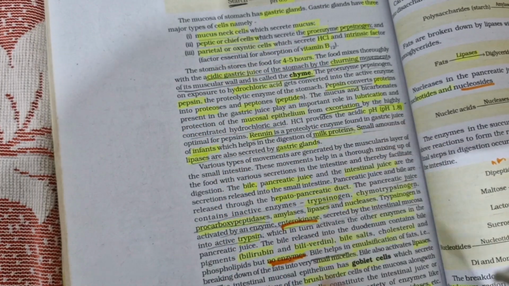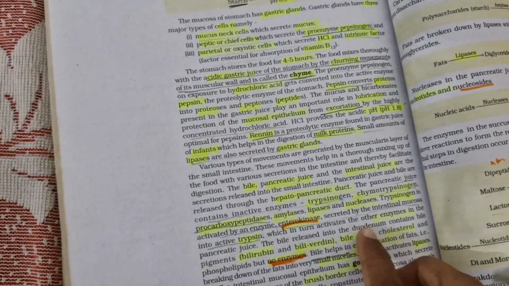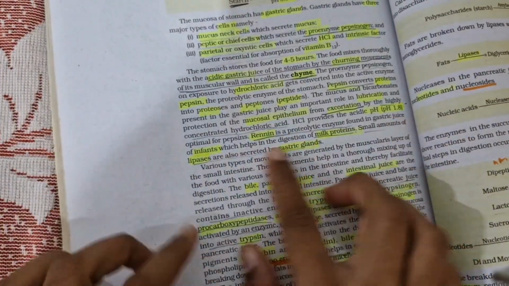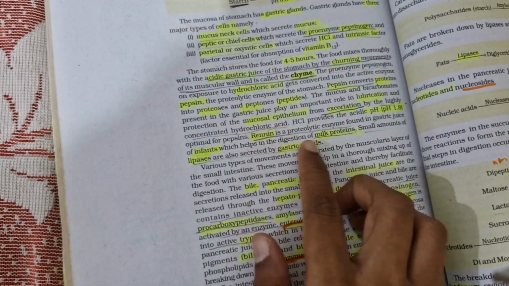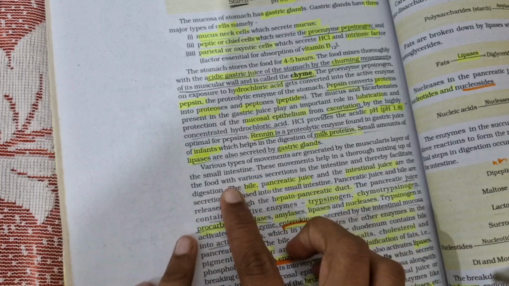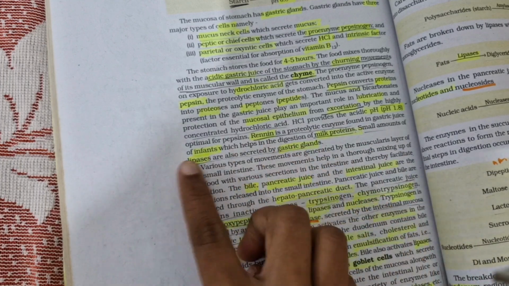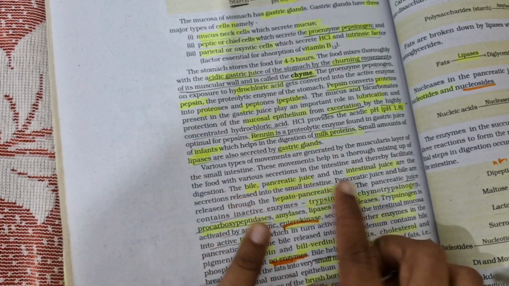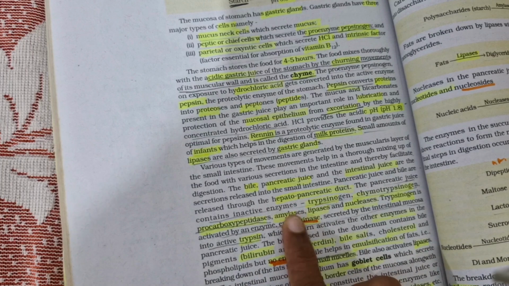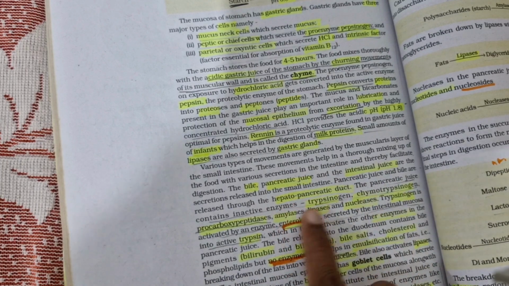The pH of the stomach is 1.8. In infants there is a secretion of renin, a proenzyme which helps in the digestion of milk proteins. Lipases are also secreted by the gastric glands. Pancreatic juice, bile juice and intestinal juice help in digestion. These are secreted through the hepatopancreatic duct.